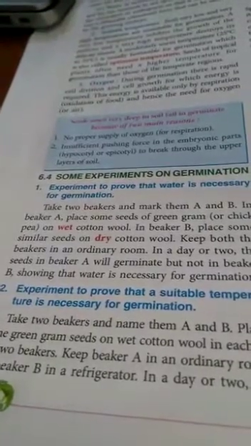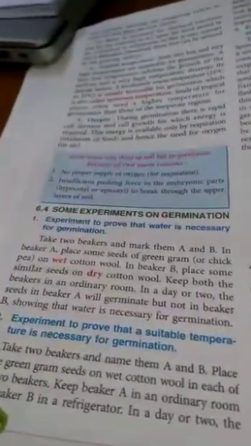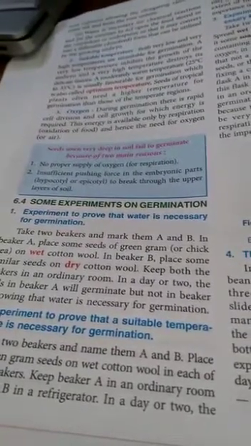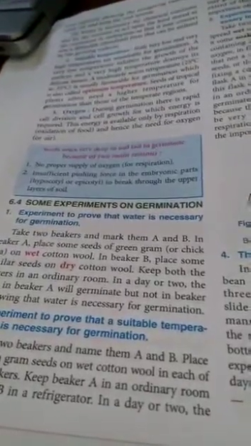Second experiment is to prove that a suitable temperature is necessary for germination. Now again, take two beakers. Place wet cotton at the bottom of both beakers A and B. Now place some seeds over the cotton. Now place one beaker at room temperature and the other beaker inside the refrigerator, and observe after some days. You will see the beaker placed at room temperature will show germination of seeds, while in the beaker that you have kept in the refrigerator, the seeds will not germinate. So this proves that a suitable temperature is required for the germination of seeds.